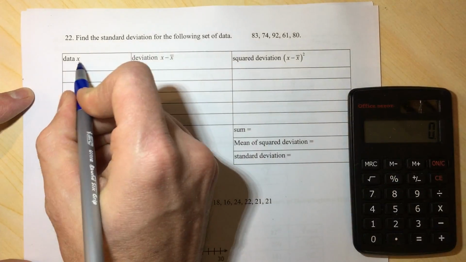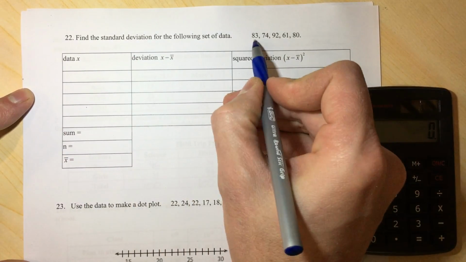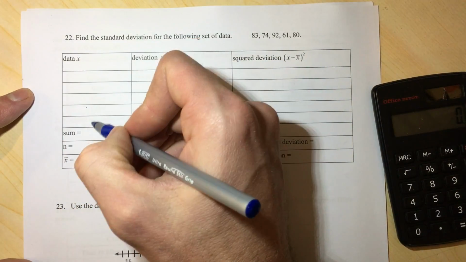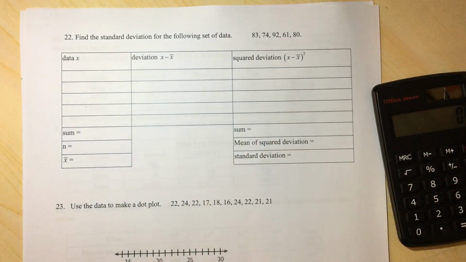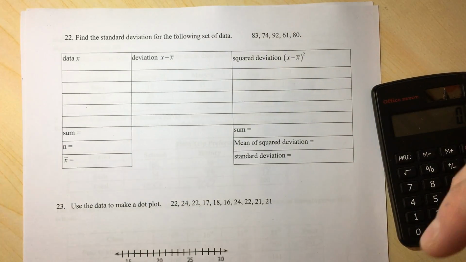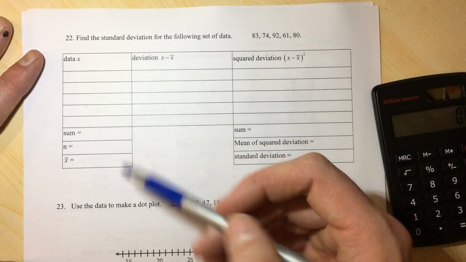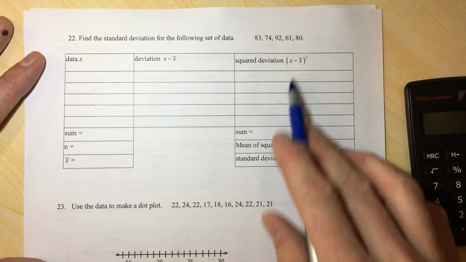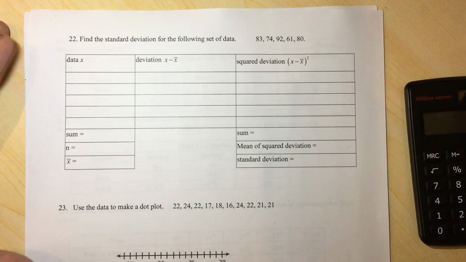Okay, so our data is X, and it's this data up here. And I like writing it in order. You don't have to write it in order to get this problem right. I like writing it in order because it starts showing some interesting things of what's happening as you go through the process. You start seeing like, oh, that's what they're talking about.